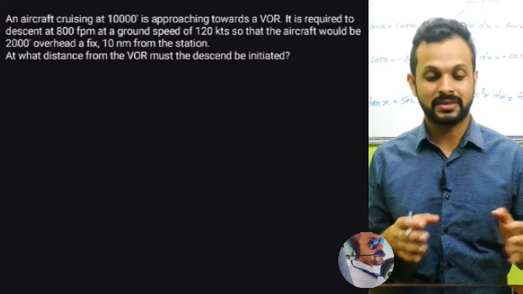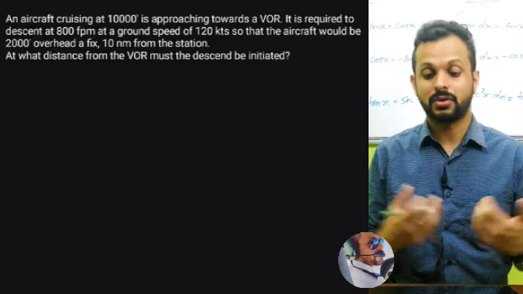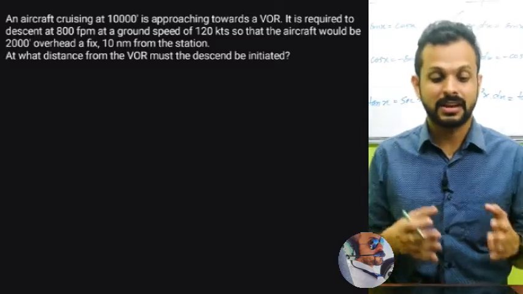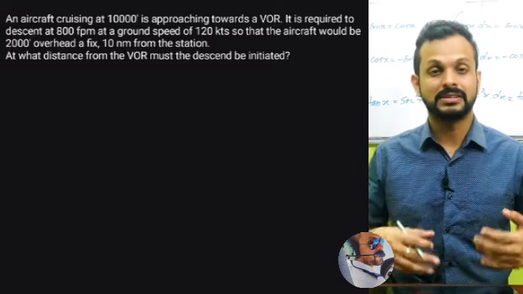It is required to descend at 800 feet per minute at a ground speed of 120 knots so that the aircraft would be 2,000 feet overhead a fix 10 nautical miles from the station. At what distance from the VOR must the descent be initiated?